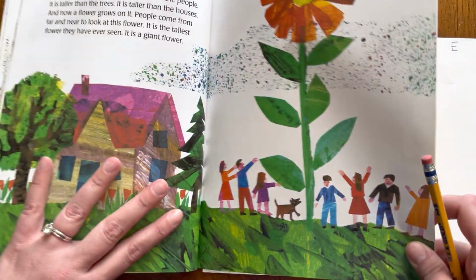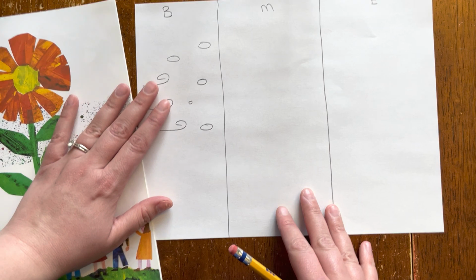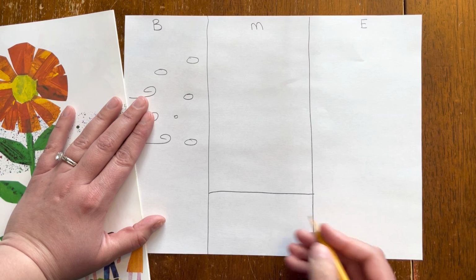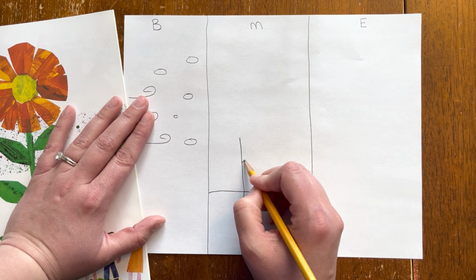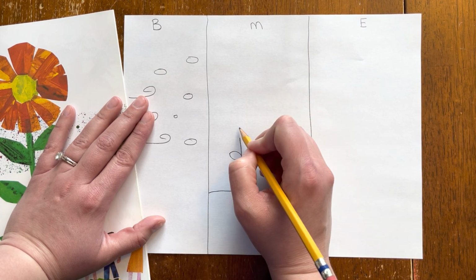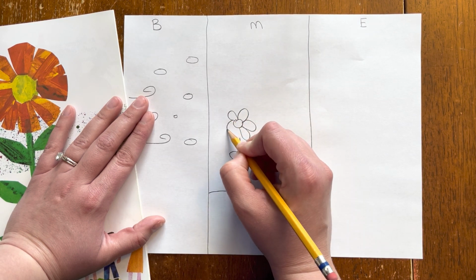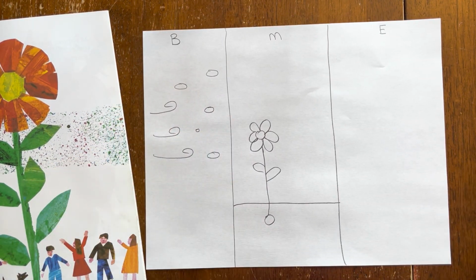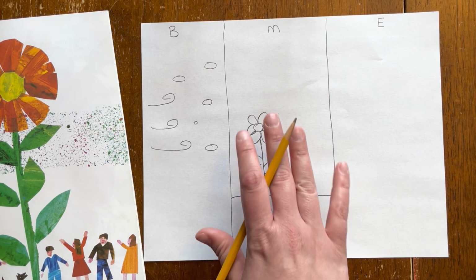So then what happened in the middle of the story? What did the tiny seed do in the middle of the story? The tiny seed started to grow. So we can draw the dirt and our tiny seed, and then we could start to draw it growing. Because that's what happened in the middle of our story, is it started to grow. So in the beginning of the story, the wind was pushing the seeds to different places. In the middle of the story, the seeds started to grow. It went into the dirt and then started to grow.